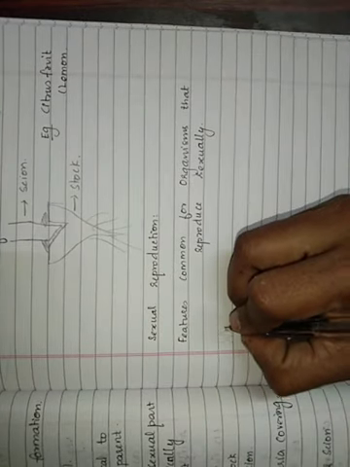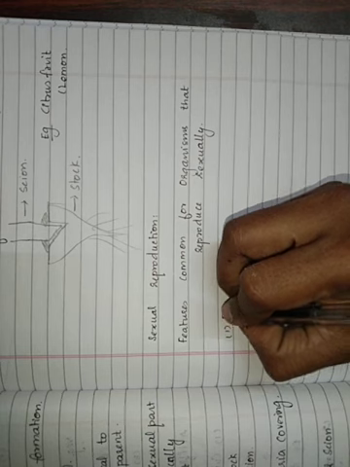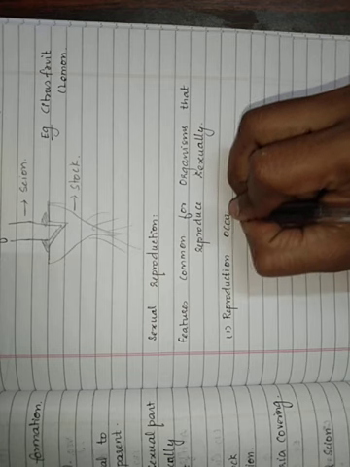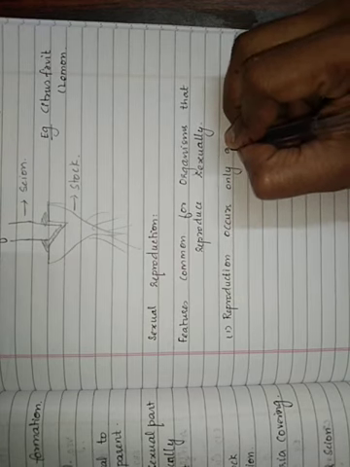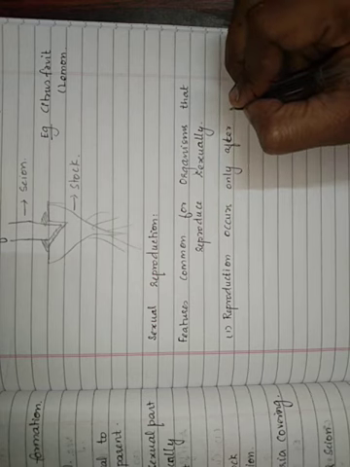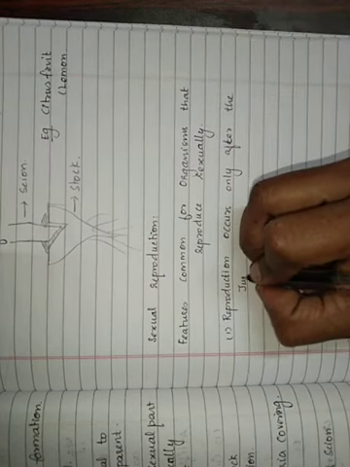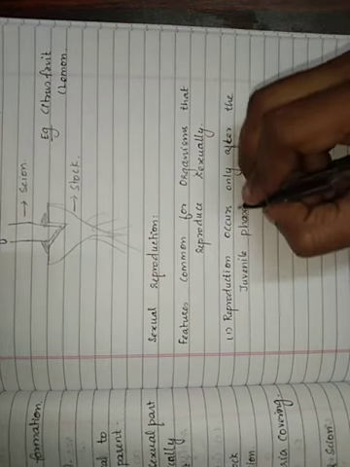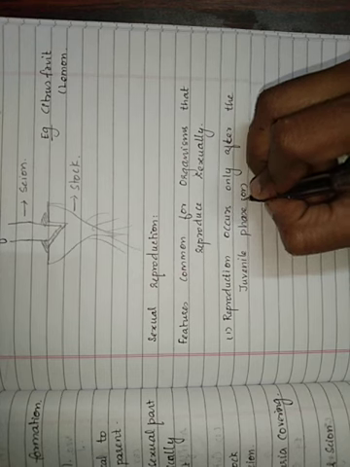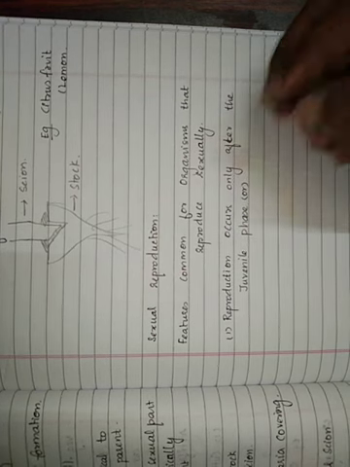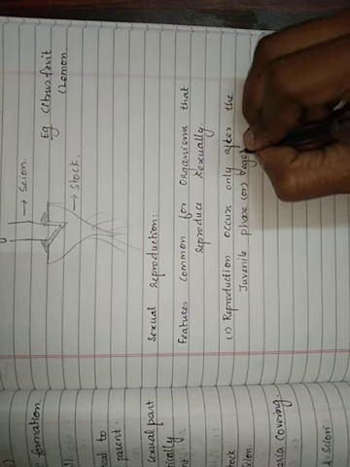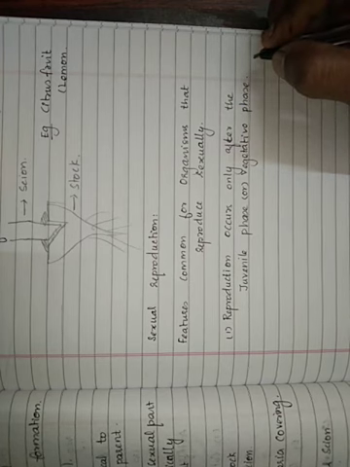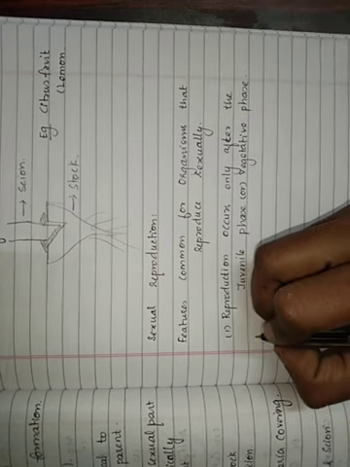So the first feature is reproduction occurs only after the juvenile phase. In the juvenile phase of the life cycle there is no reproduction, because only the vegetative structures of that plant or animal are going to grow. This phase is also called the vegetative phase. So only when the vegetative phase is complete will the organisms reproduce.